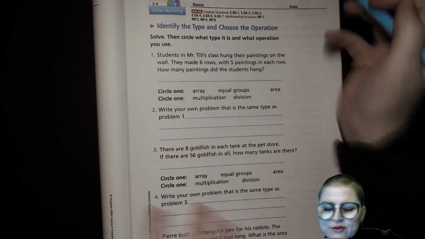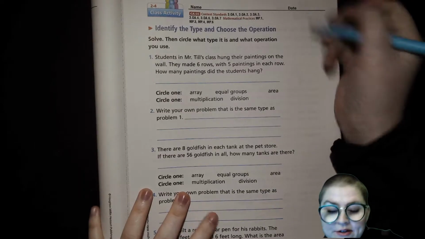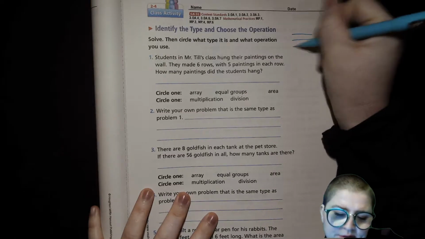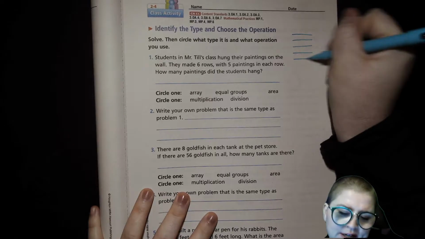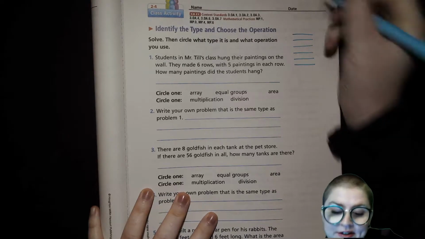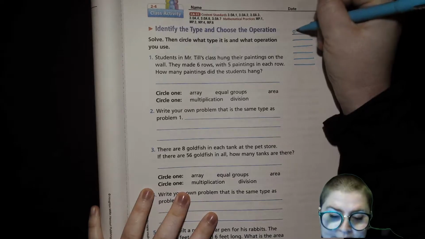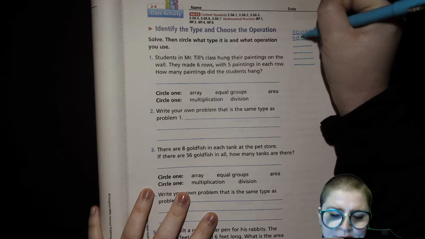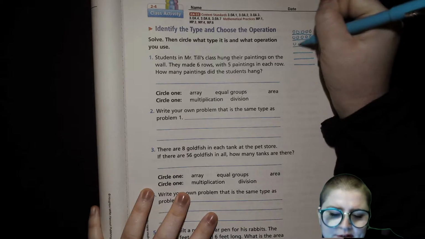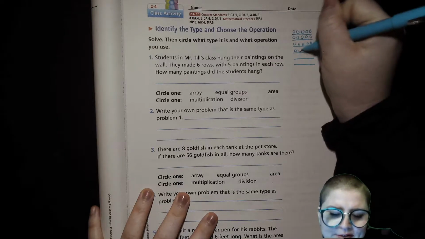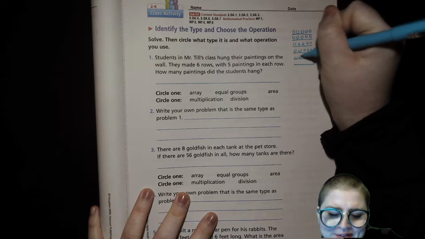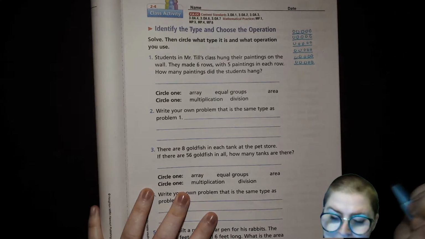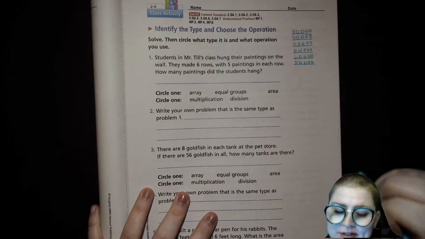Okay, so let's draw a little picture so we can understand what it looks like. So there's 6 rows, and then on each there are 5. 1, 2, 3, 4, 5. 1, 2, 3, 4, 5. And 1, 2, 3, 4, 5. Okay. How many paintings did the students hang?